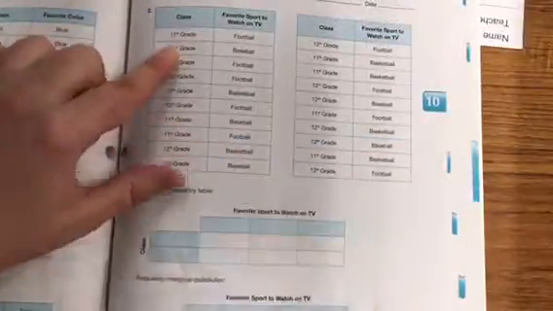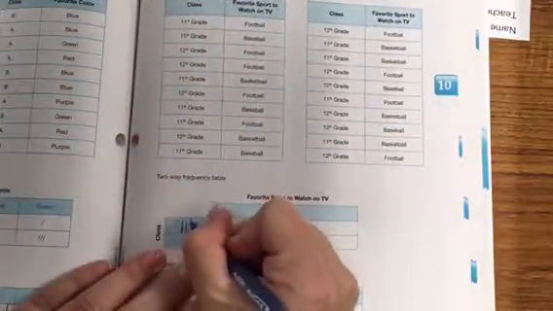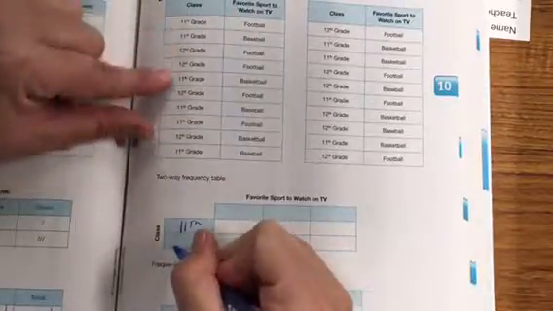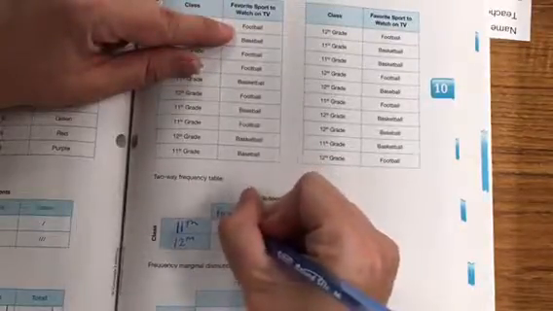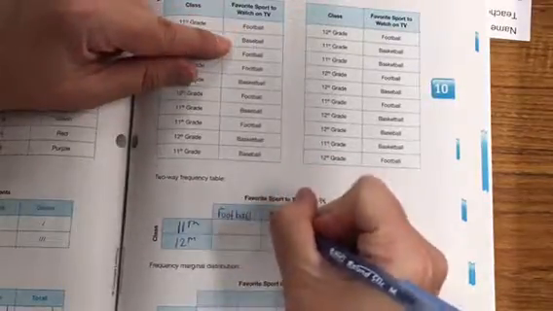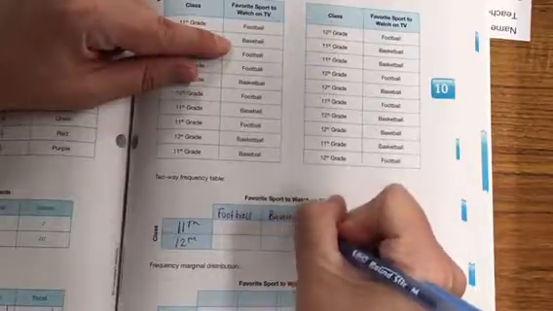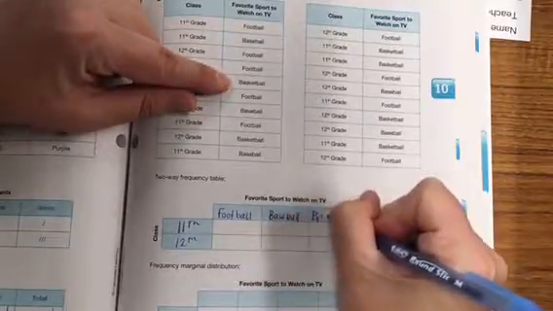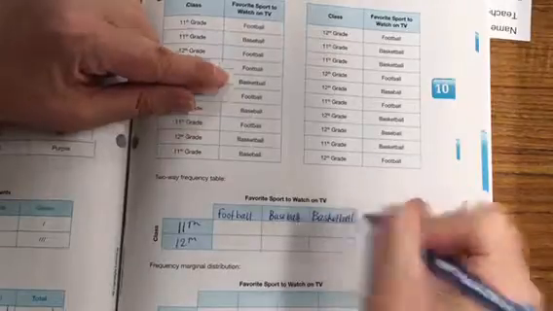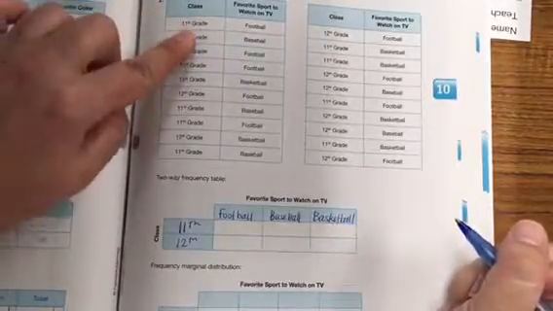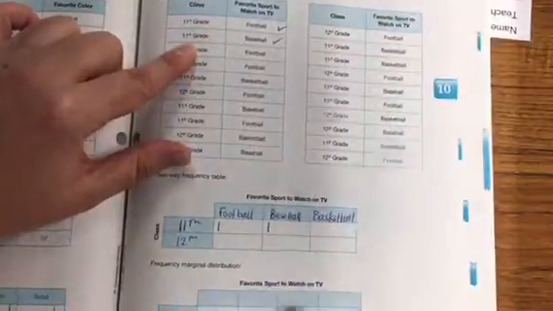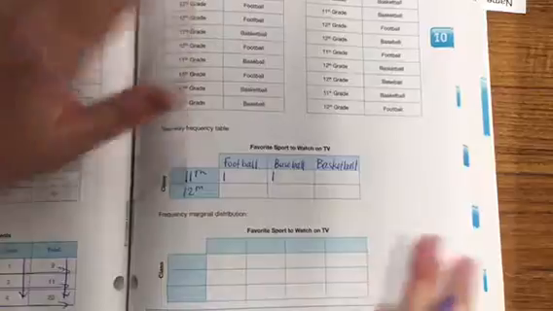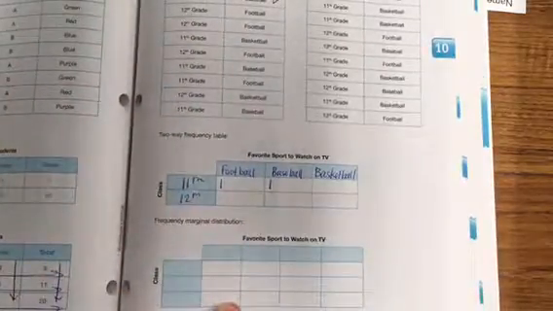So with this one, you're going to put 11th grade right here, and the other one is 12th grade. Then for favorite sport, we have football, baseball, basketball. And then you make tally marks. Again, use your finger. So 11th grade football, make a tally mark, check it off. 11th grade baseball, make a tally mark, check it off, and keep on going. Then you put the totals down here. That's what you have to do for the first half. Any questions on the first half?